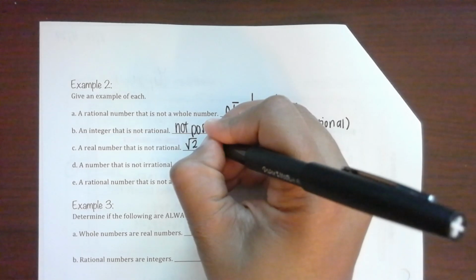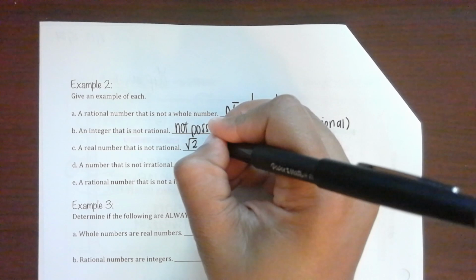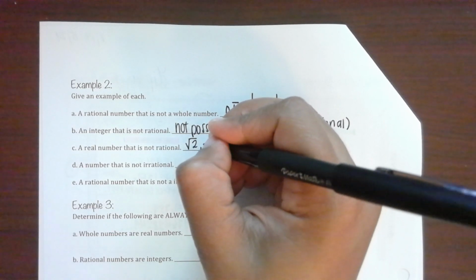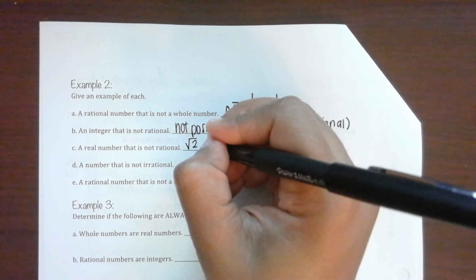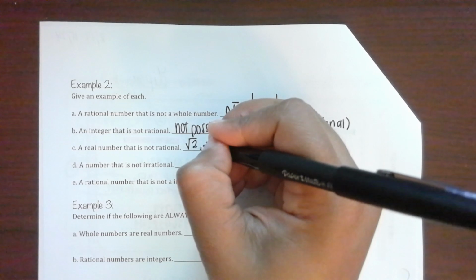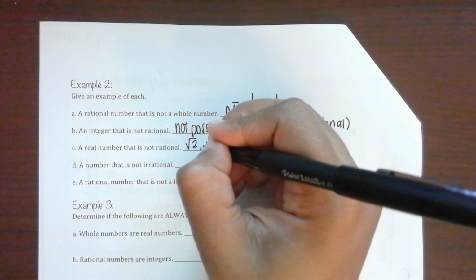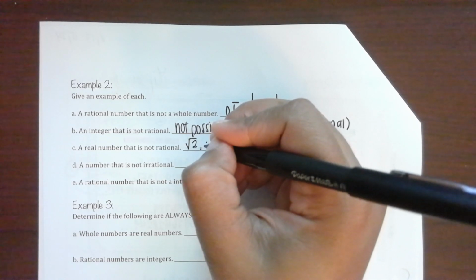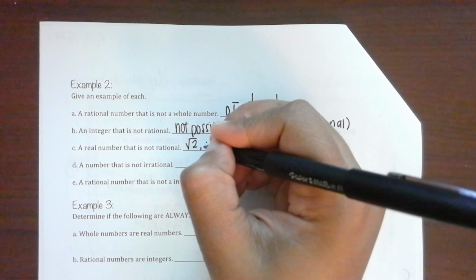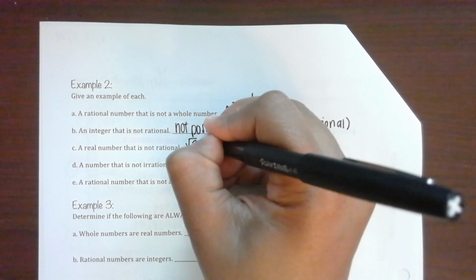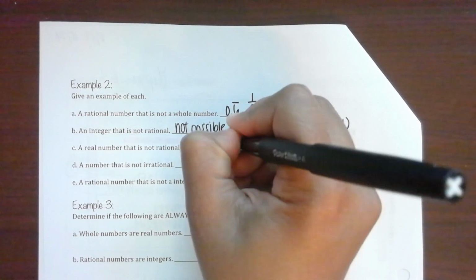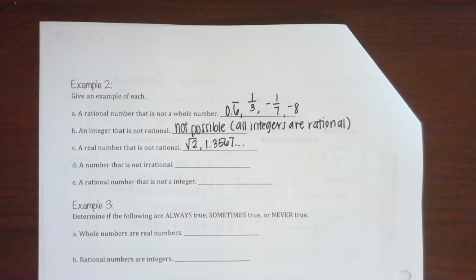3.14. No, because pi's already on there. We already know that. You're overthinking it. Literally, it does not repeat and it does not terminate. You see how everybody's coming up with one because they're not overthinking it. 1.3567. Does it go on forever? I put 3 dots at the end, didn't I? So you're fine. Don't make it complicated, baby.